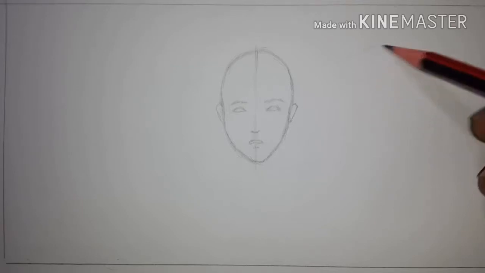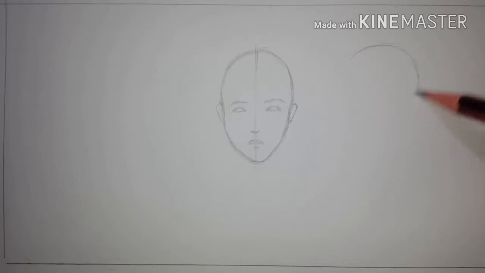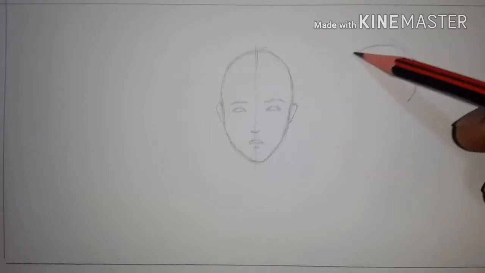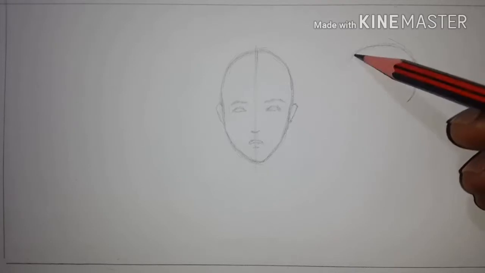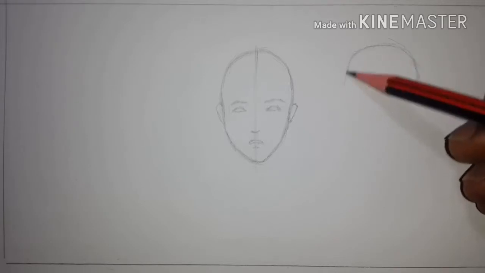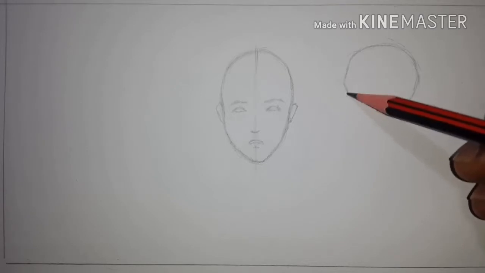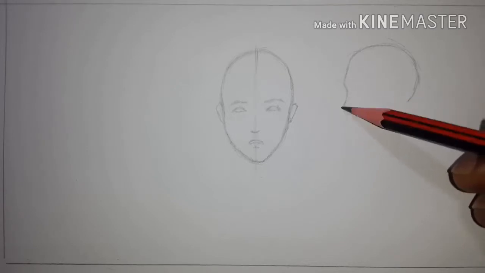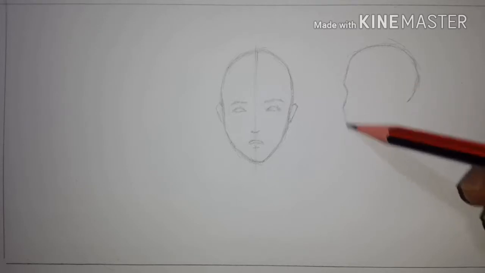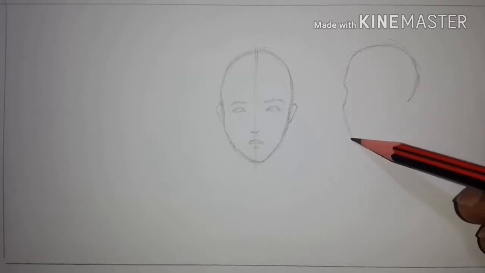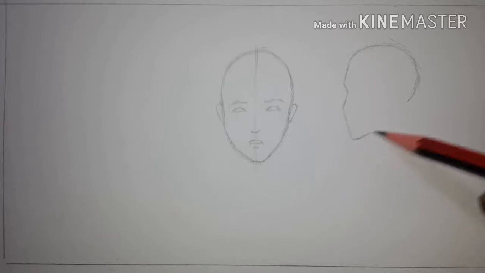Also, this shape here I would like to put first. That indicates the back of the head, right? This is the back of the head. My character is going to be facing to my left, right? So from here, I put this kind of shape here, and this is where my eyes are going to be. This shape here will help me put the definitions on the character's face.